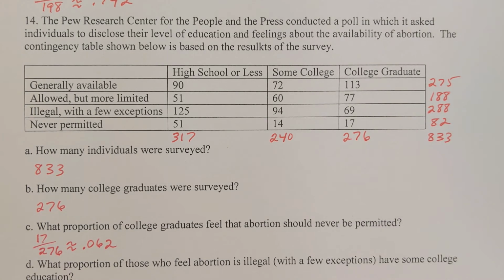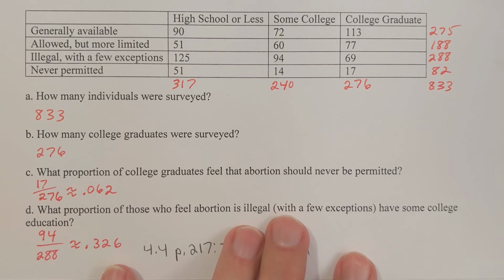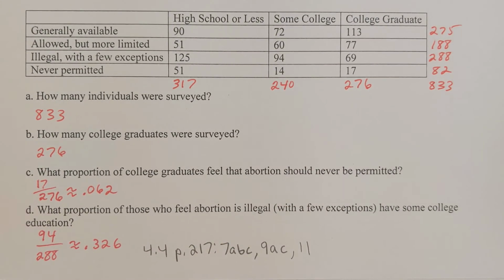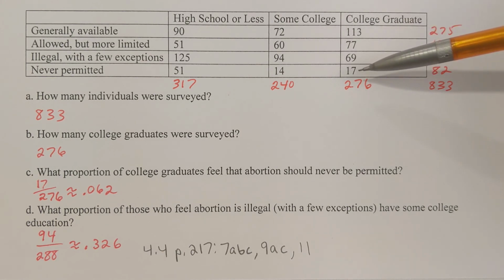How many college graduates were surveyed? Well, I take the total there in the last column, 276 were surveyed. Part C, what proportion of college graduates feel that abortion should never be permitted? Let's see, never permitted and college graduate, there's 17 of those people.